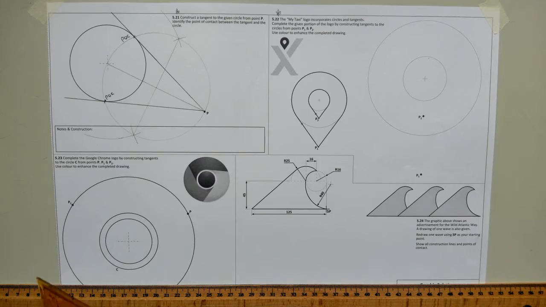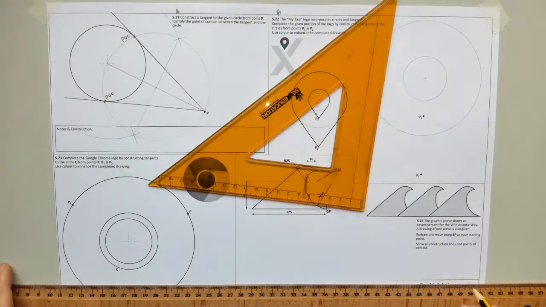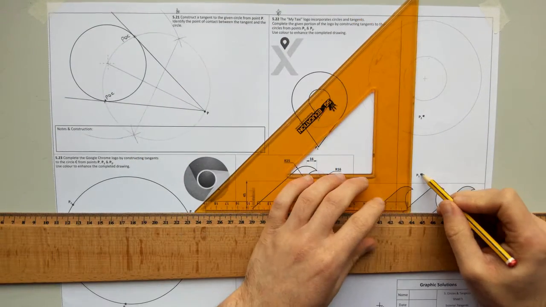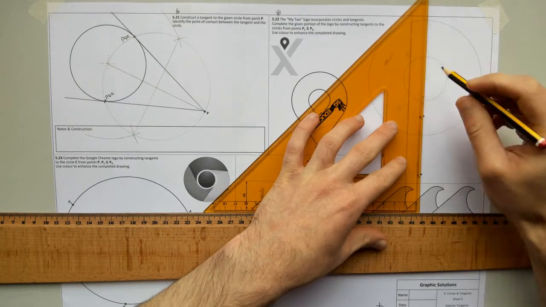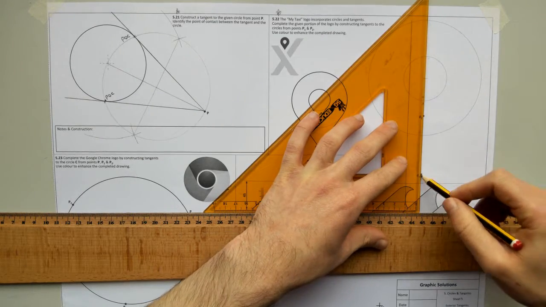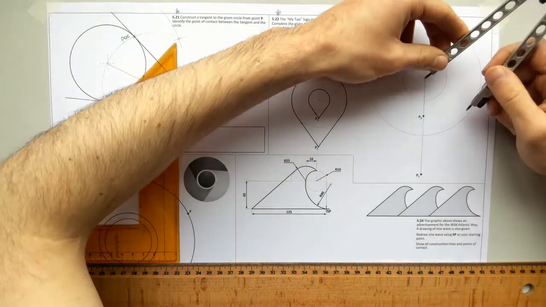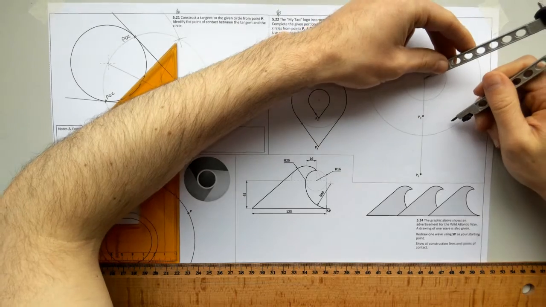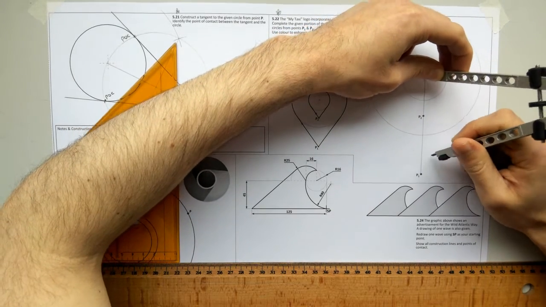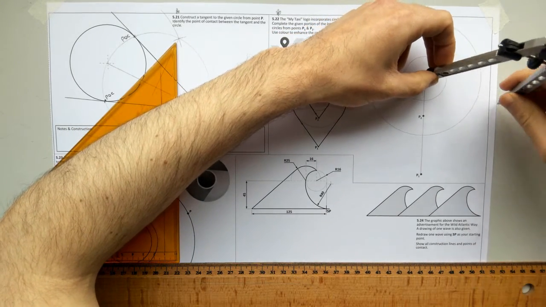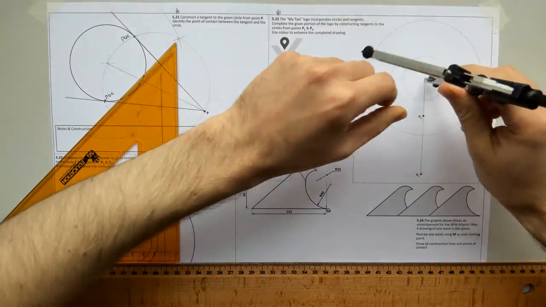So I'm going to start off with P1. The first thing to do is connect P1 to the centre, and that happens to pass through P2 as well, and you're going to bisect the line from the centre to P1. So take a distance once again greater than halfway and swing an arc each side of that line.